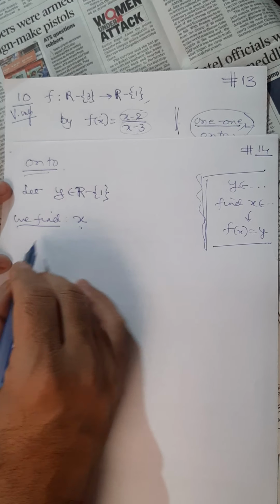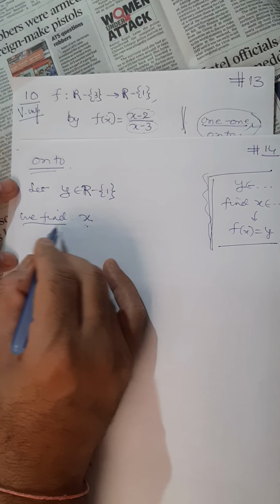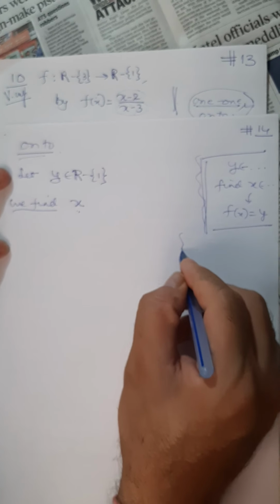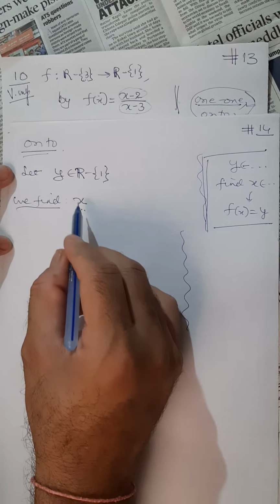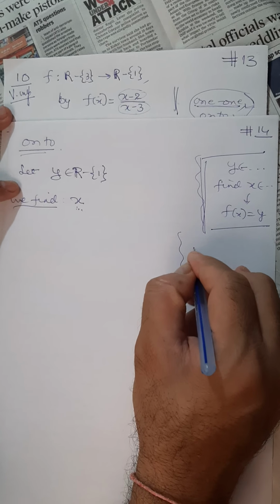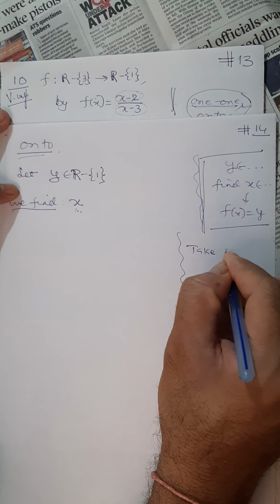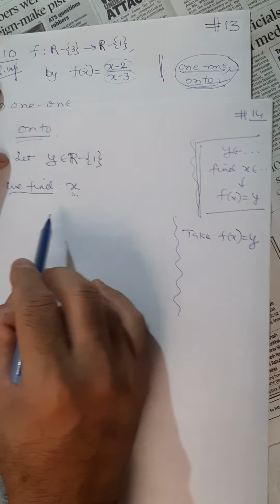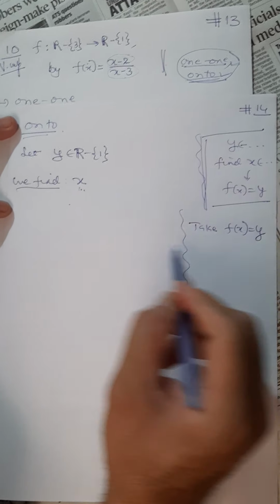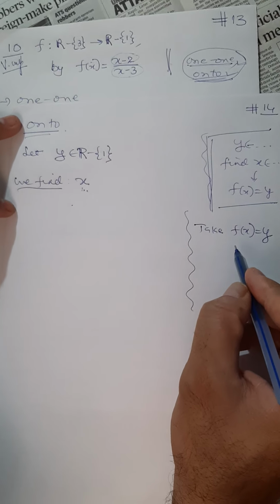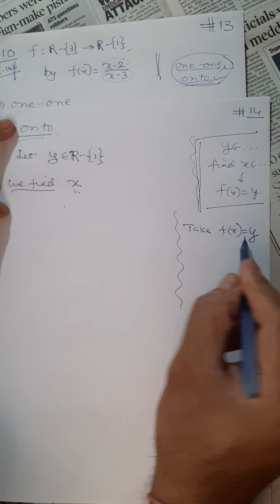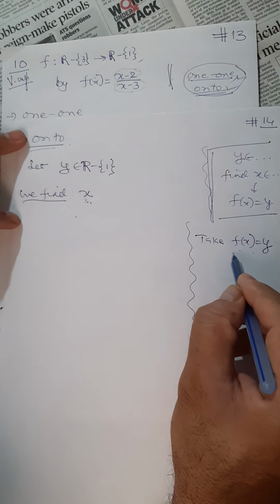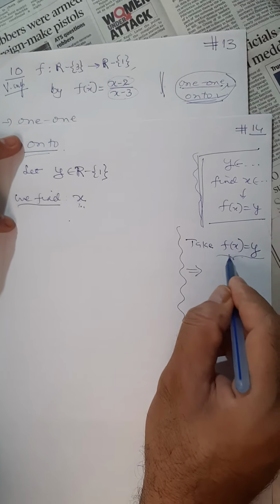You know the method. What's the procedure to find this x? This is the method: take f(x) equals y, as I explained earlier. This is a very important part in subjective questions, remember. We are trying to find x, and we are given y here. So the method is: take f(x) equals y.